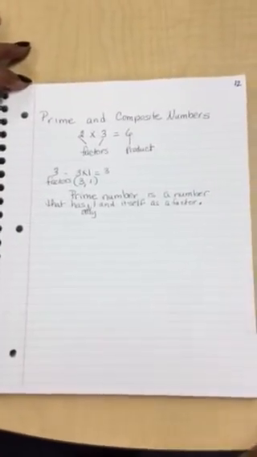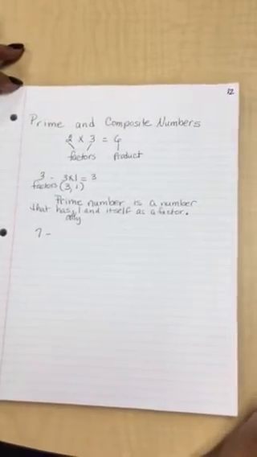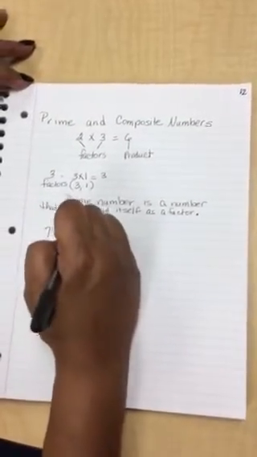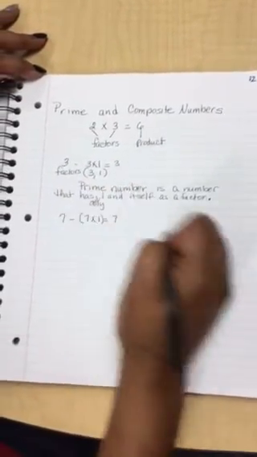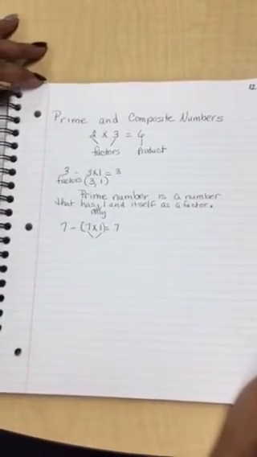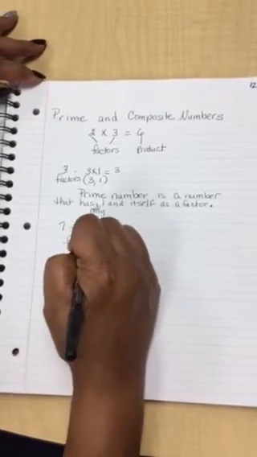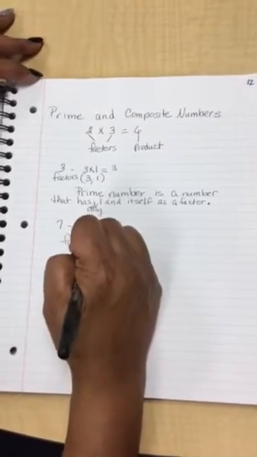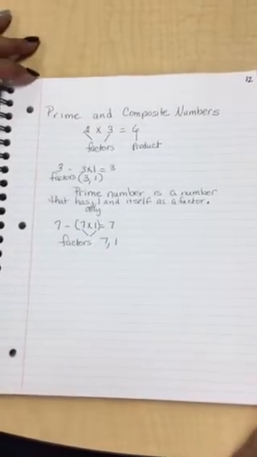Another example of that could be 7. Think about 7. I know that 7 times 1 is 7. But I can't think of any other numbers that I can multiply together to get 7. So the factors of 7 are itself and 1. So that makes it a prime number.